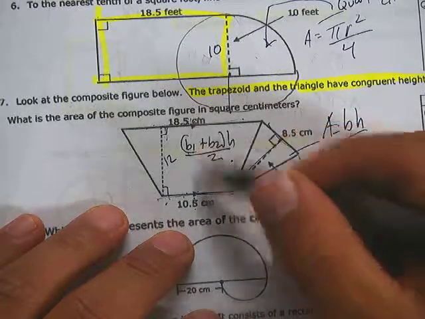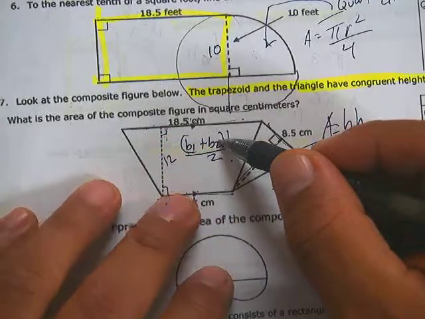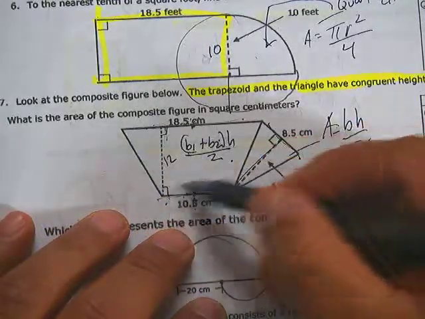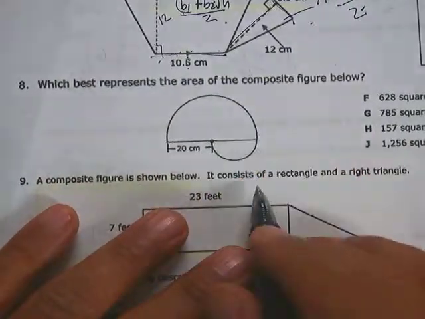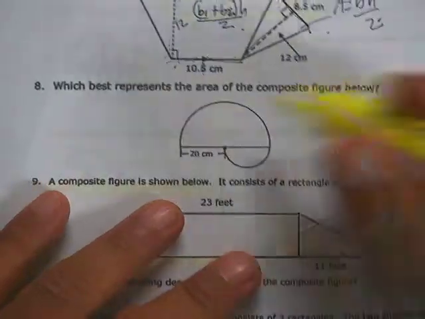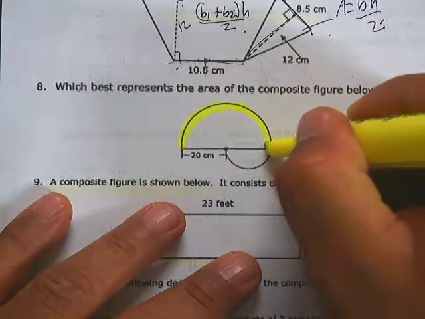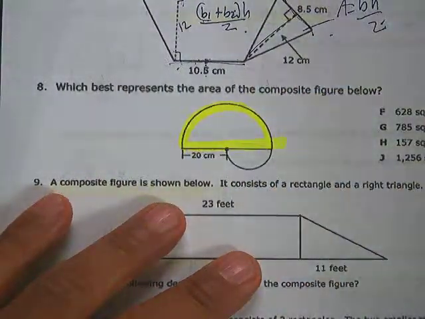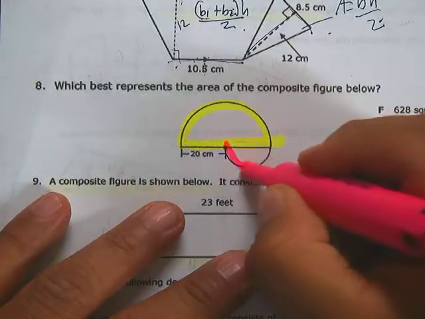Remember, the bases are always opposite of each other, and the height is always perpendicular to the bases. That's why we have a right angle here, and we have a right angle there. Base 1 and base 2. It doesn't matter which is base 1 and base 2, because you're going to add them together before you do anything else. Just remember, the height runs perpendicular to both bases.